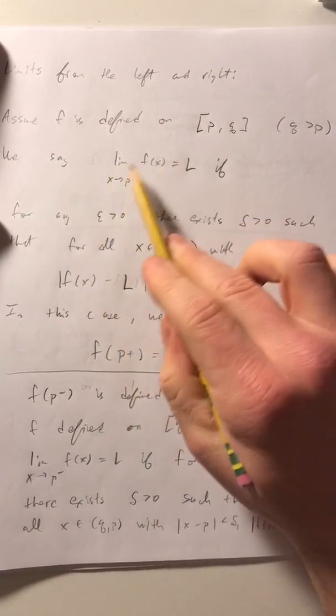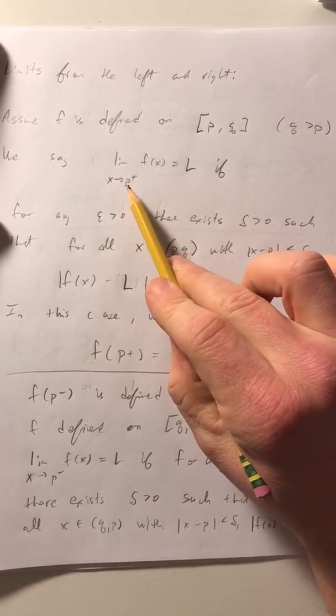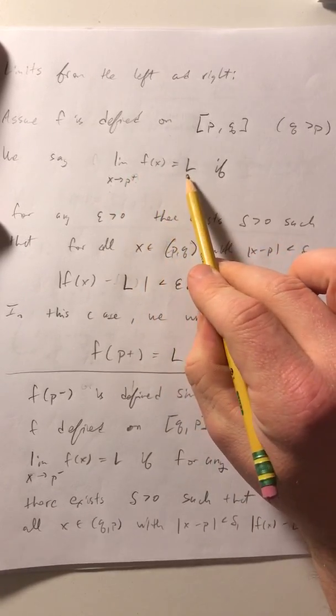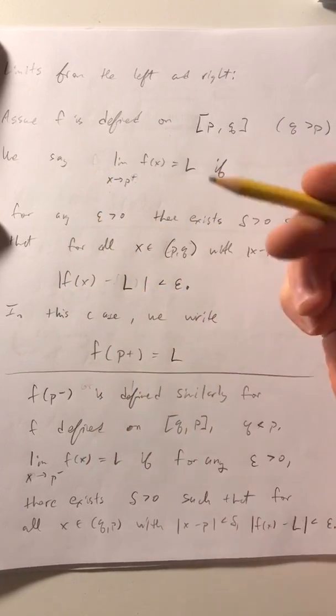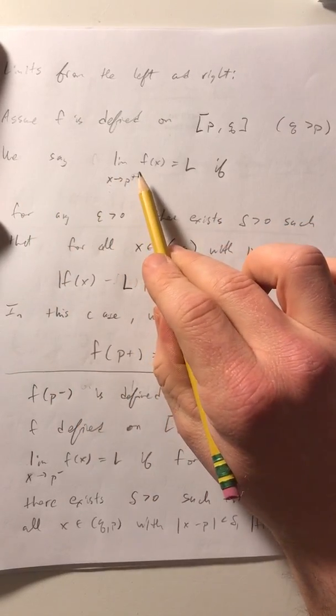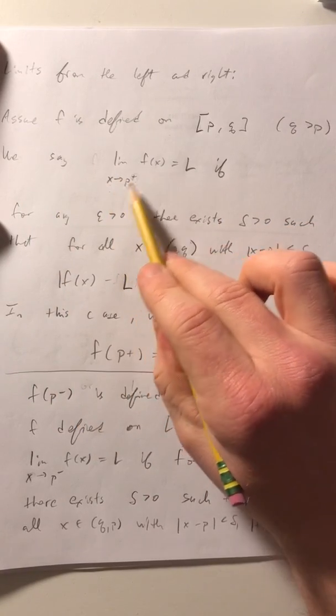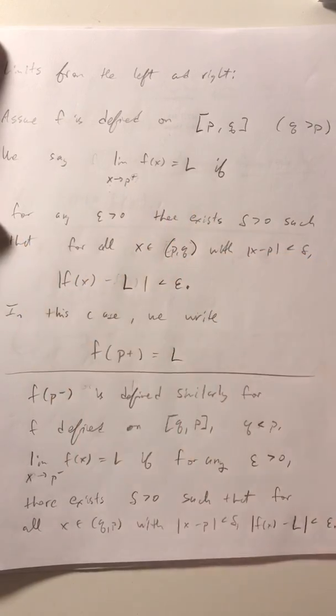So we know the limit, and the definition of it. If x is close to p but not quite equal to p, then f of x is close to L. That was our definition of limit, and we had deltas and epsilons that went along with it. The limit from the right is going to say the same thing, except x is not only close to p and not quite equal to it, but also on the right side of it and not on the left side.